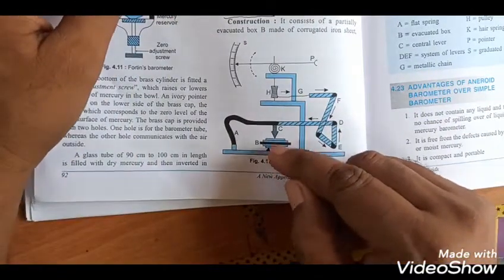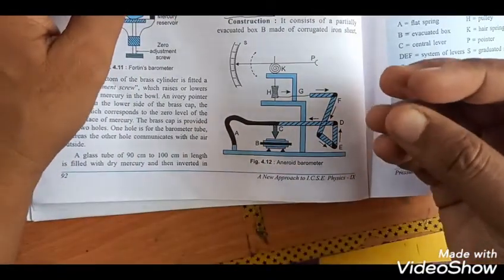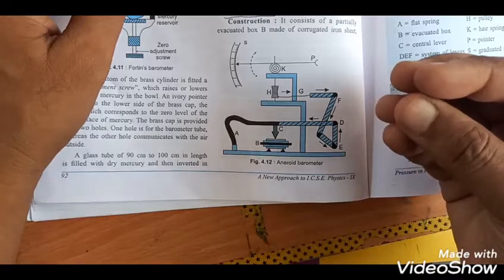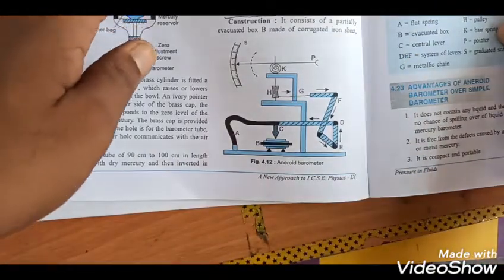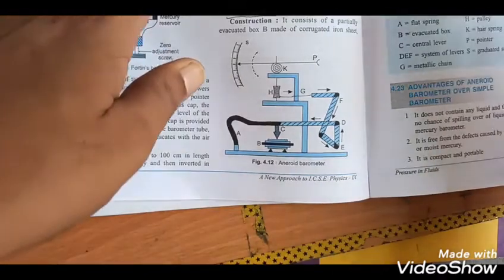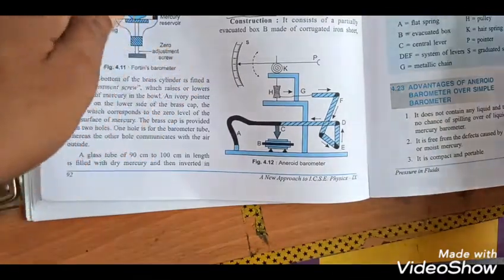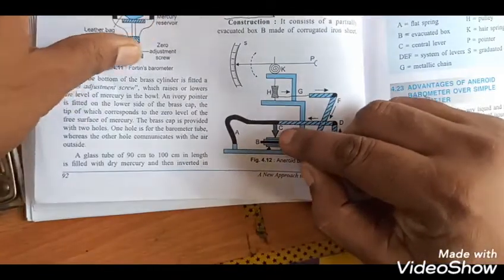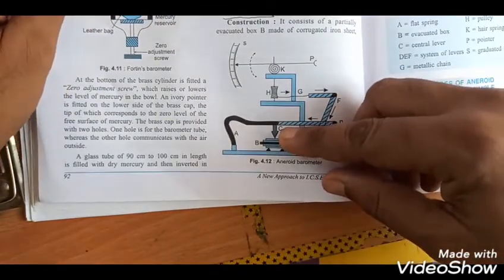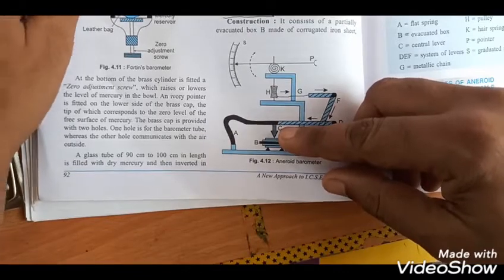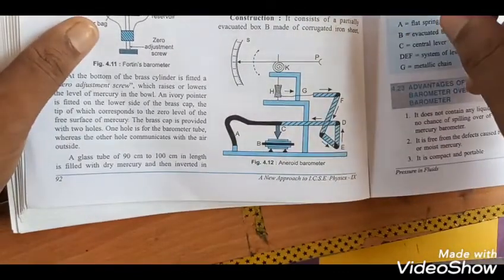And inside this box there is air at a pressure slightly less than atmospheric pressure. Okay, already some air is there inside it, and just above that there is one needle. C is there, it is fixed, the middle diaphragm is fixed.